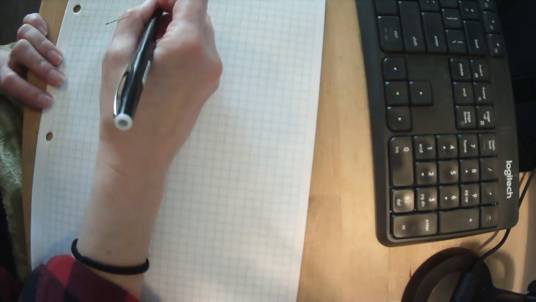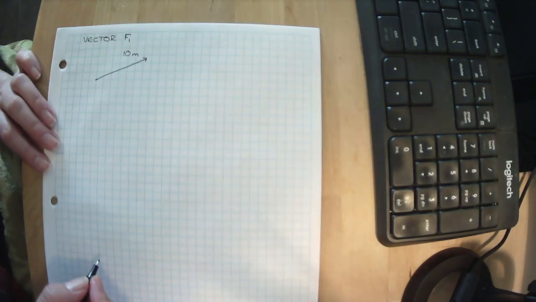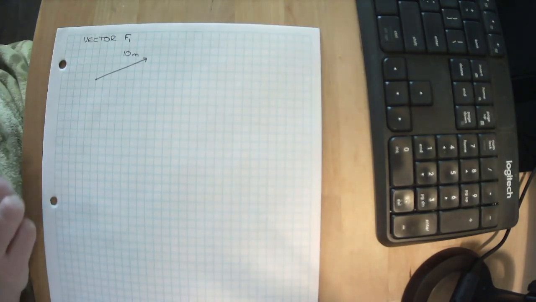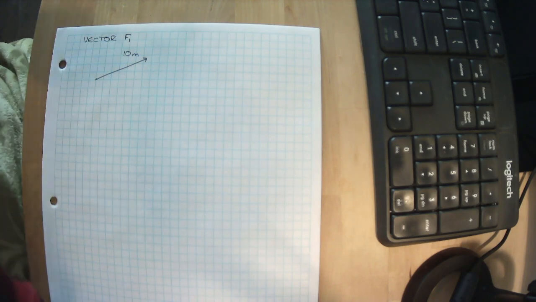Okay, so there's vector F1, and it had a value of 10 meters. Okay? We want to break it up into its x and y component.